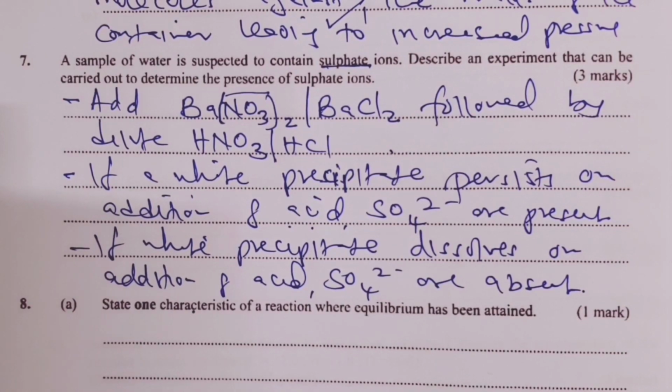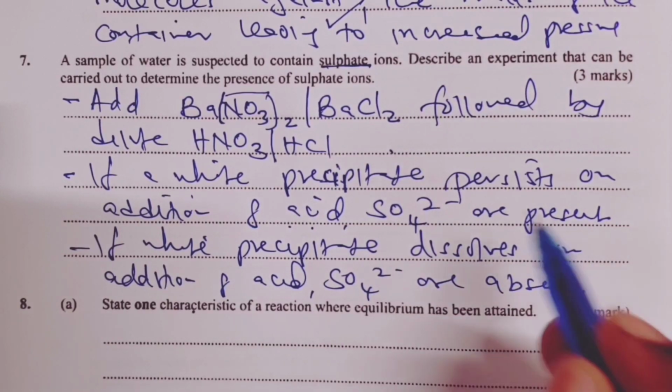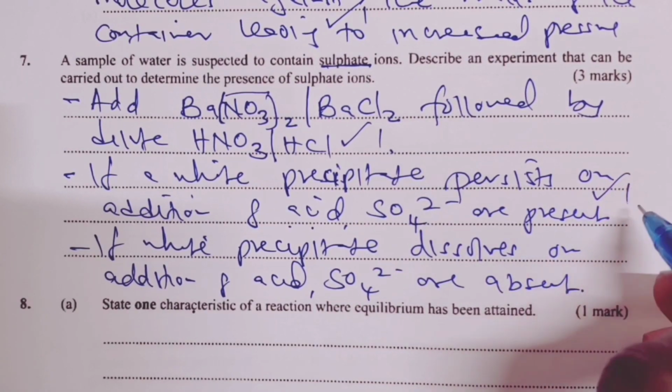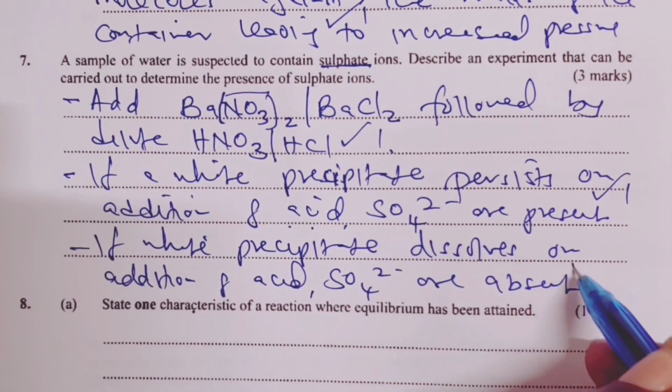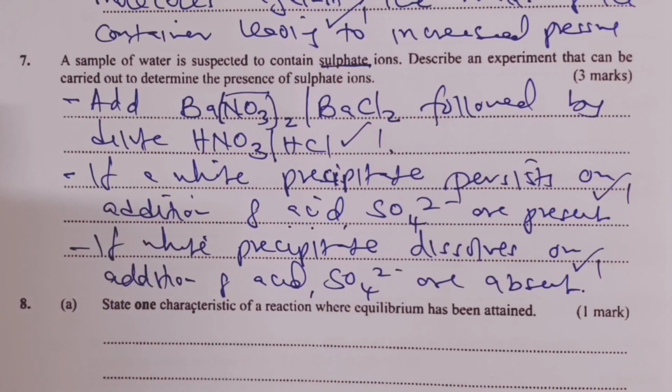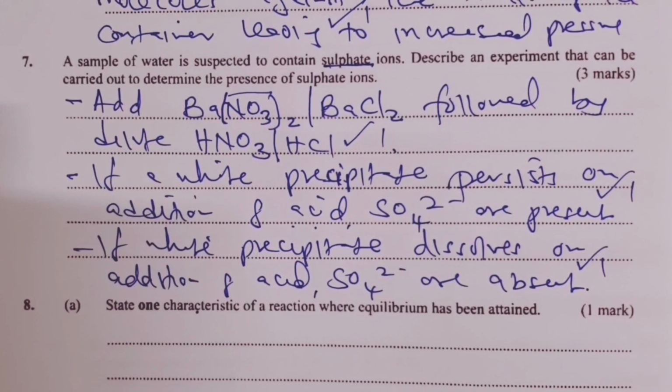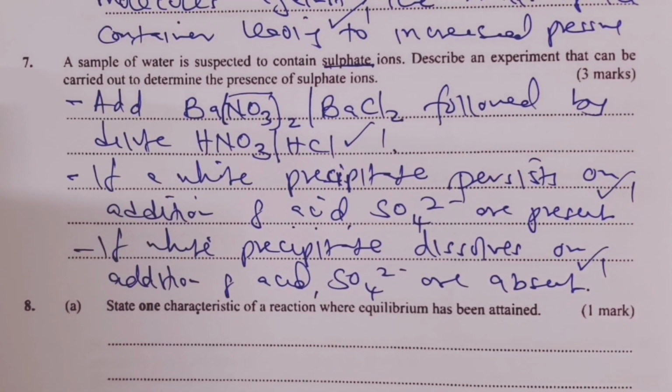So a candidate was to give negative and positive results for the test. 3 marks, 1 mark for the test, 1 mark for presence of the ions, and 1 mark for absence of the same. With that, we proceed to question number 9, testing on nitrogen and its compounds.